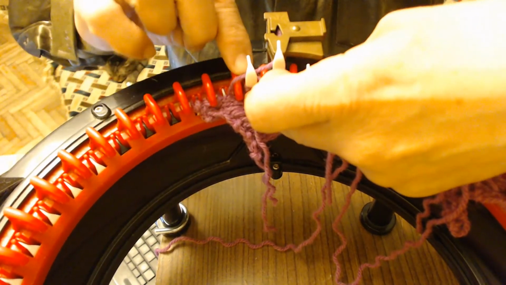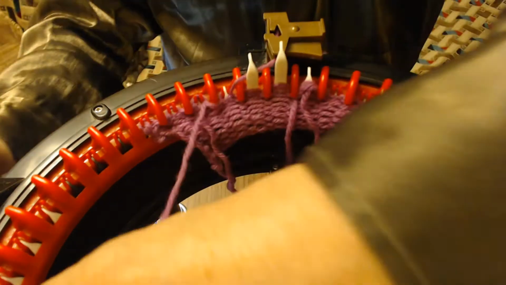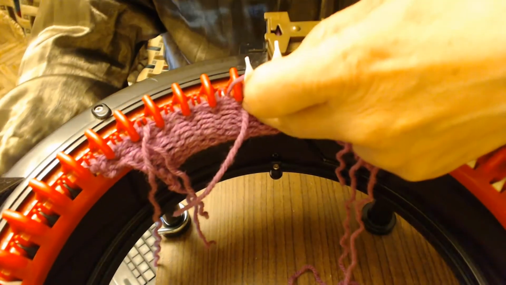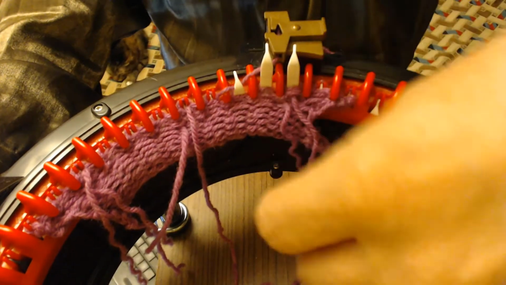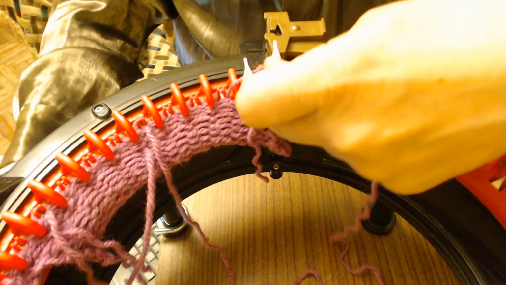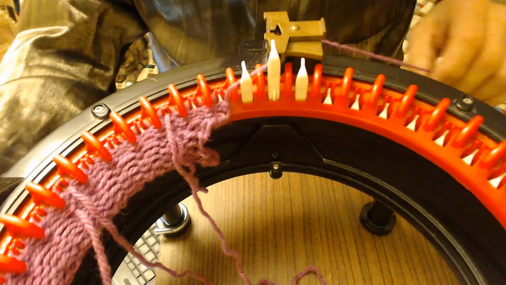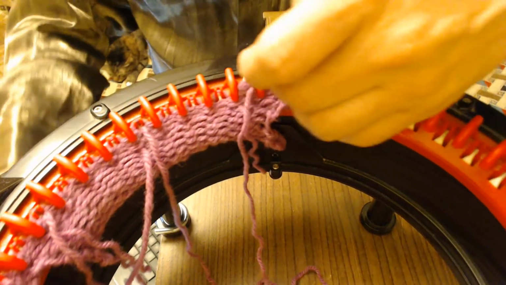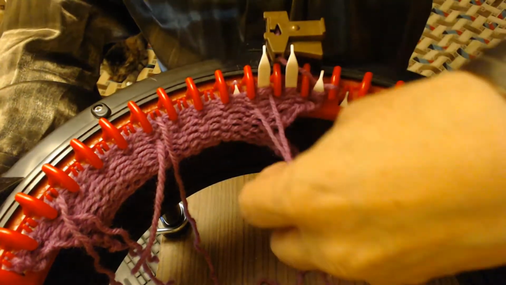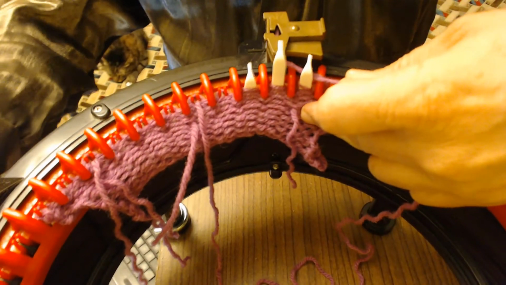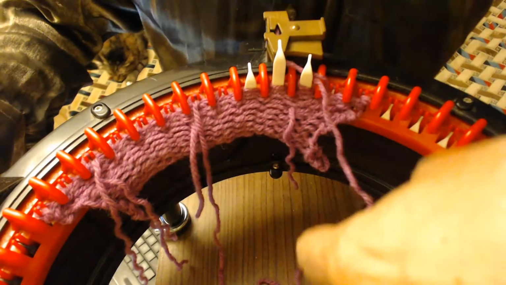Two strands together. What is wrong? Okay.